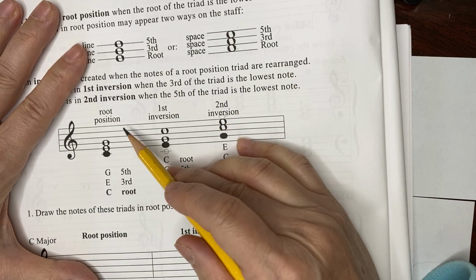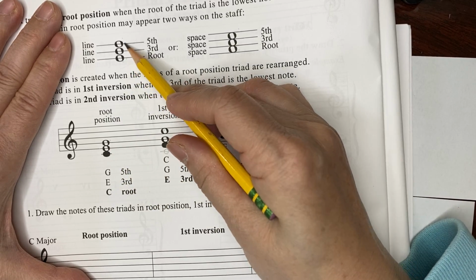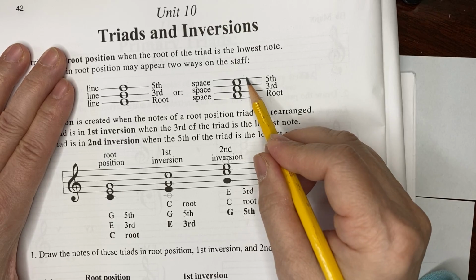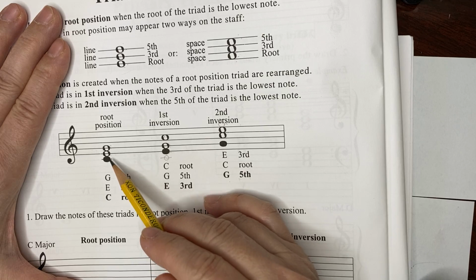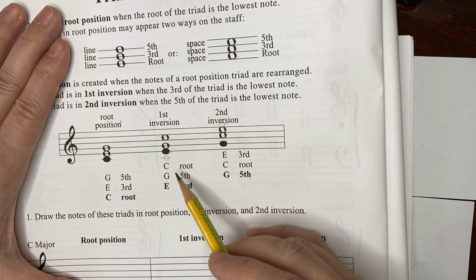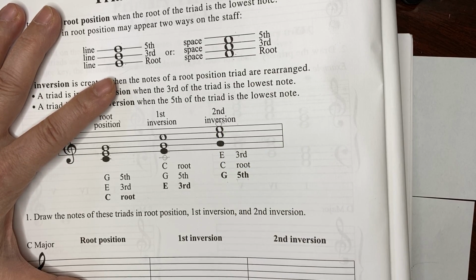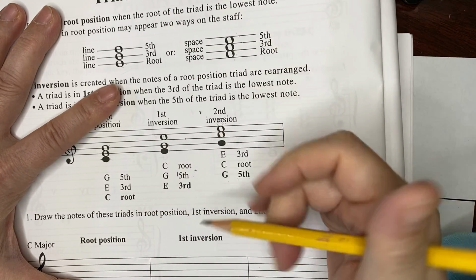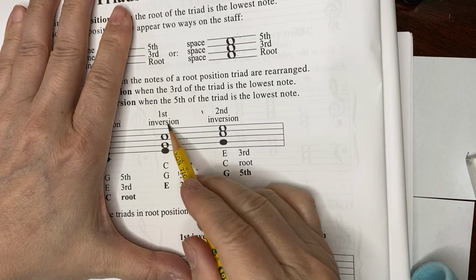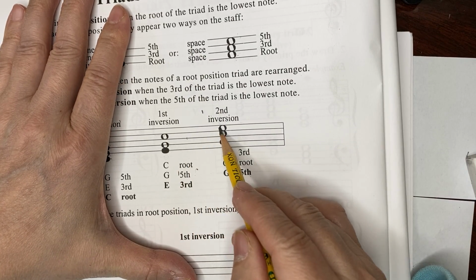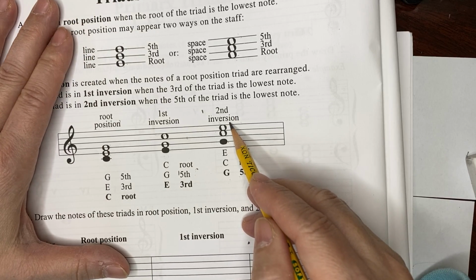Okay, so again, you must have all three notes on lines, line, line, line, or in spaces, space, space, space, to form a root position. For example, the C major chord, line, line, line. You move the C to the top, then this chord, E, G, C, is formed as the first inversion. And then the next one, the chord G, C, E. Where is that from? From the first inversion, you move the E to the top. Then the fifth is at the bottom, and that's the second inversion of the C major chord.